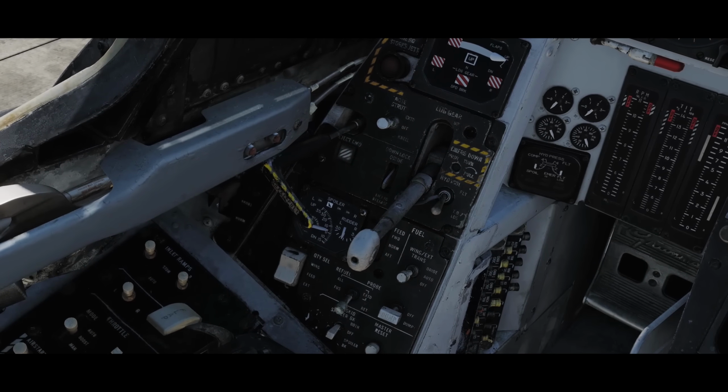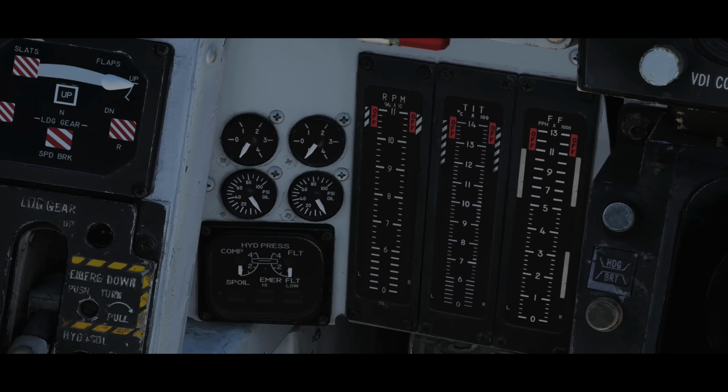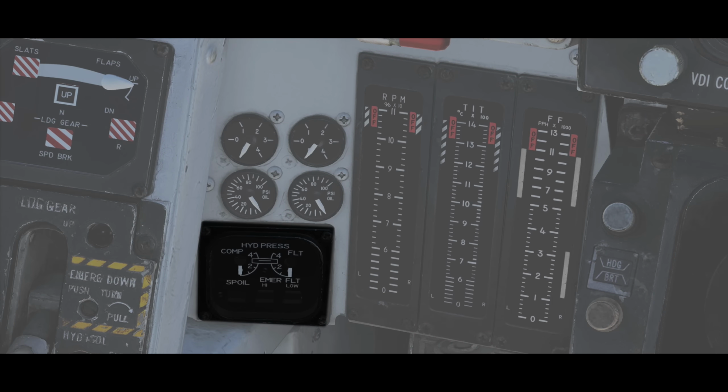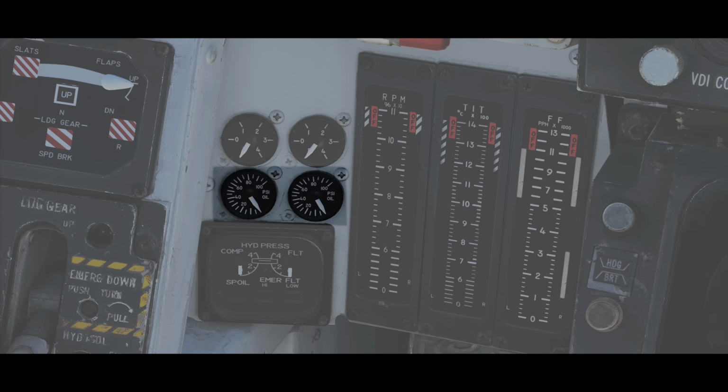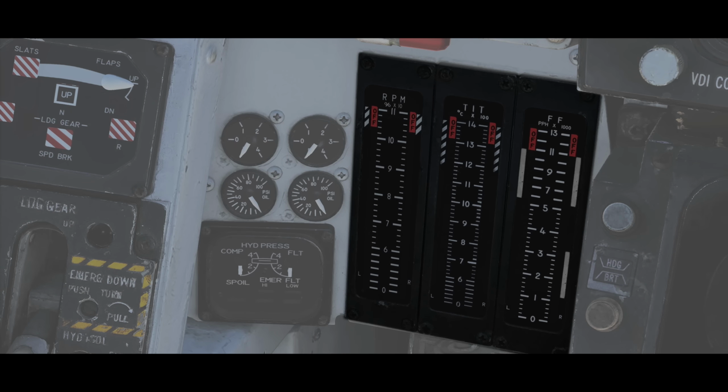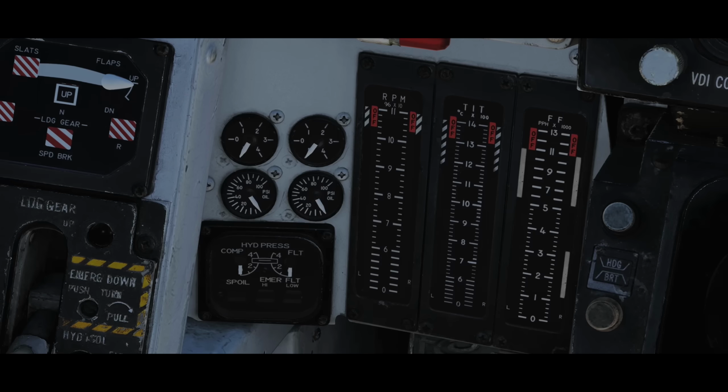Now we move over to the left knee panel. Starting at the bottom left, we have the hydraulic pressure indicator. Above that, we have our oil pressure indicator. And above that, we have our engine nozzle position indicators. To the right of this, we have our engine instrument group. This displays the engine RPM, EGT, and fuel flow for each of the engines.